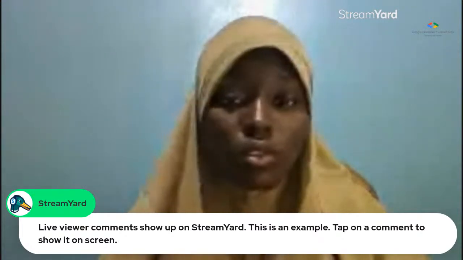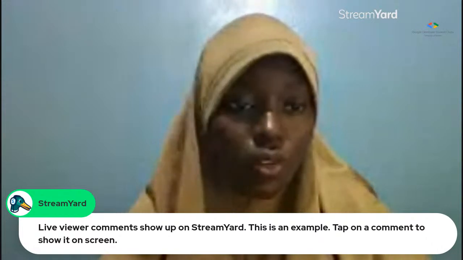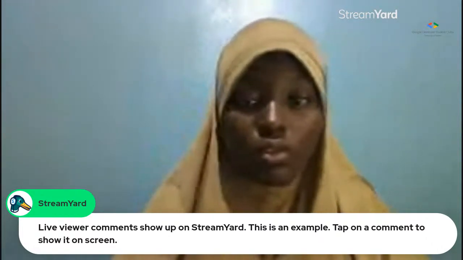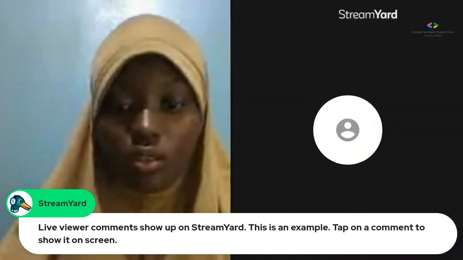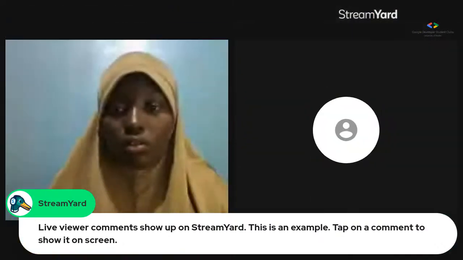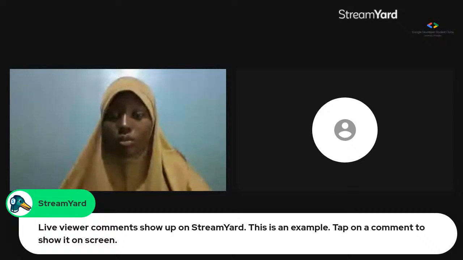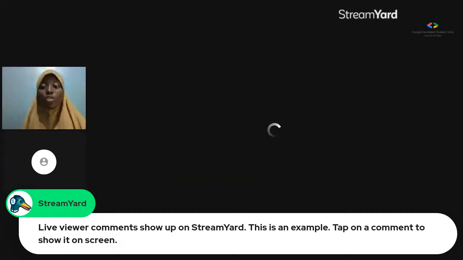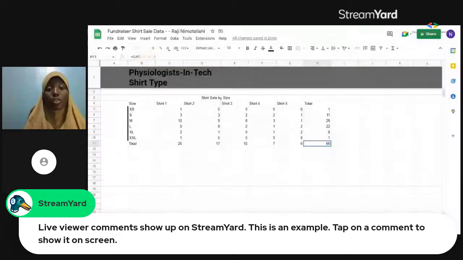So yeah, this is C11 to G11. So it is 66. So it is always good to cross check whether your data is correct. So now we can see that our data is correct.